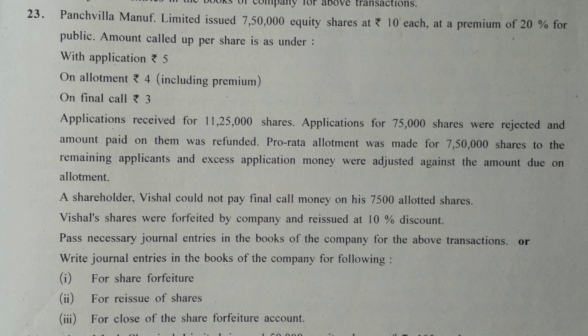Pro rata allotment was made for 7,50,000 shares to the remaining applicants and excess application money was adjusted against the amount due on allotment. Obviously, in case of pro rata allotment of shares, always the advance is to be kept for allotment. And still, if the advance is more, it is to be kept as an advance for first and final call.